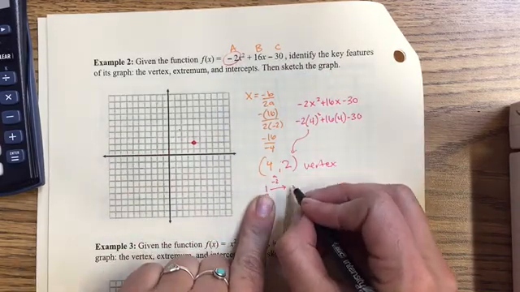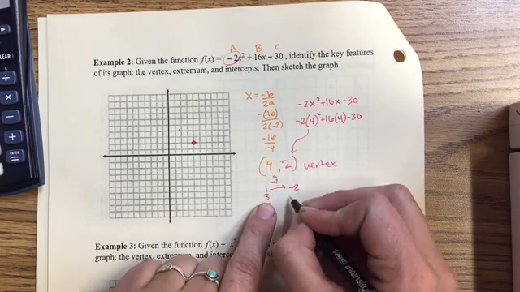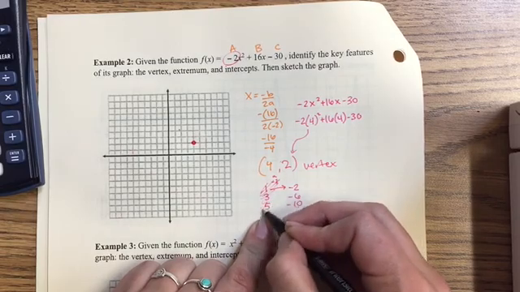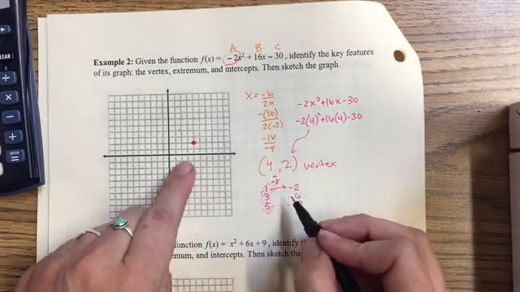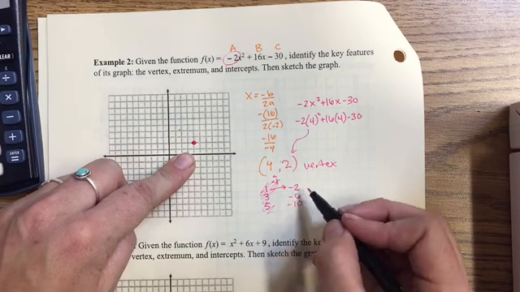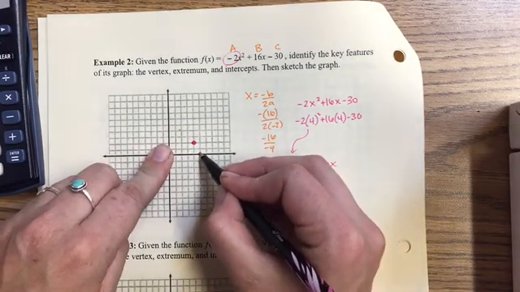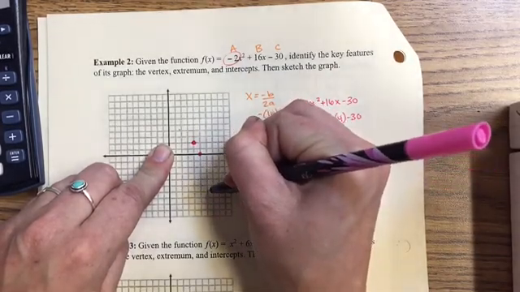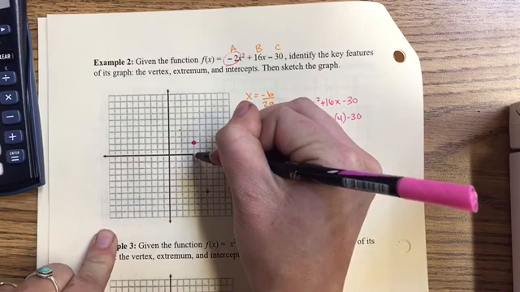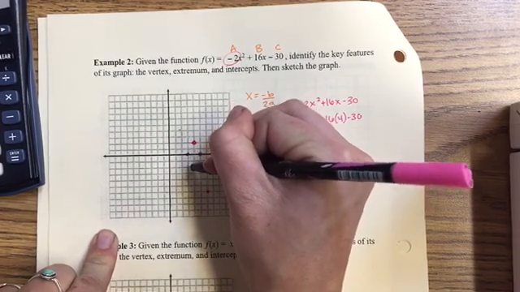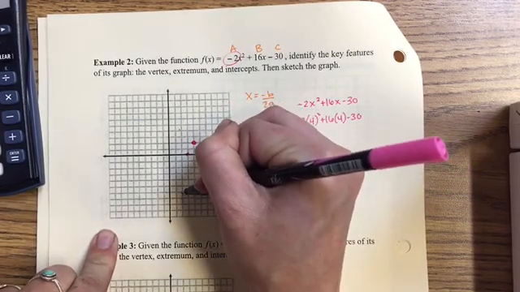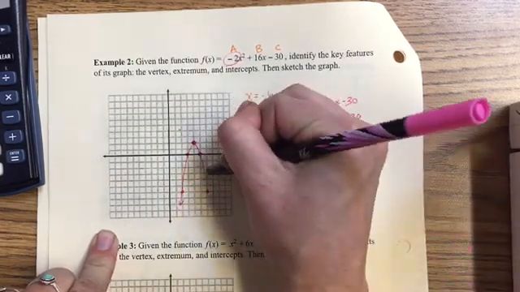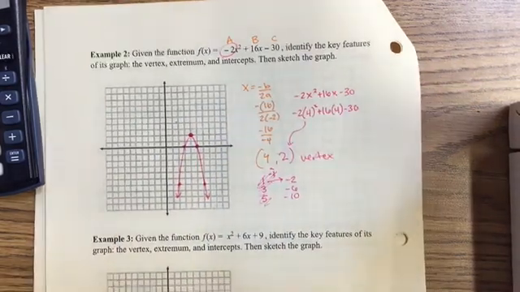So 1 times negative 2, 3 times negative 2, 5 times negative 2. So now I will go down 2 over 1. Then I go down 6, 1, 2, 3, 4, 5, 6 over 1. And that is the graph.